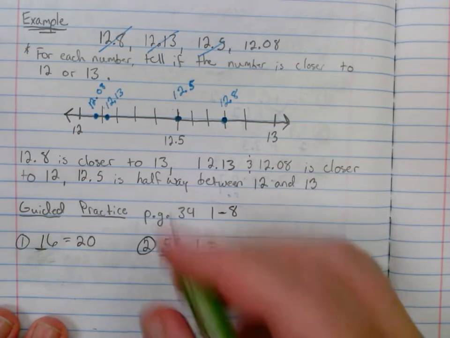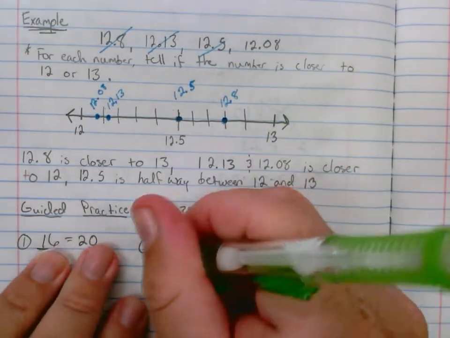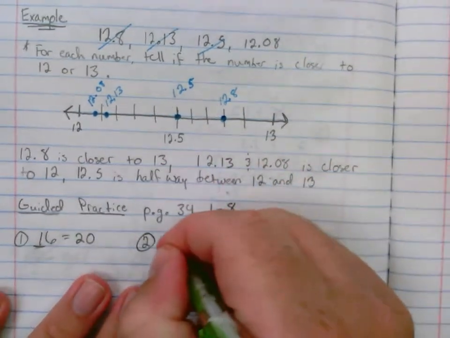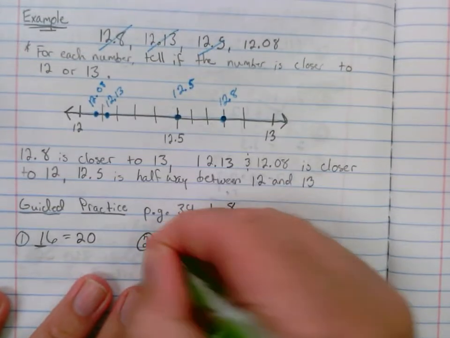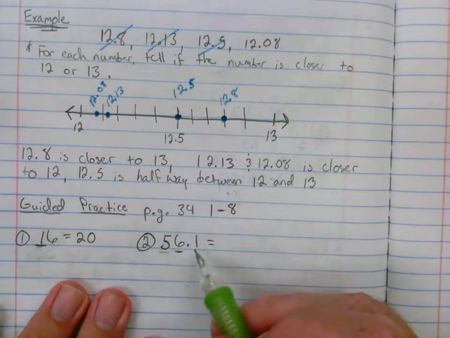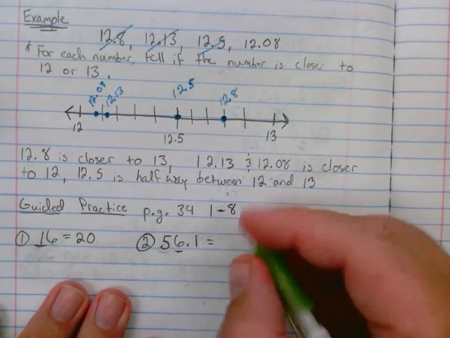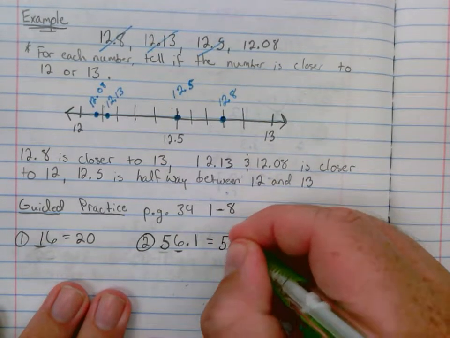Or I'm sorry, I did this wrong, guys. I copied it wrong out of the book. I was supposed to round to the nearest ones place. So I know that 1 tenth is closer to 56 than it is to 57. So I'm going to round this to 56.